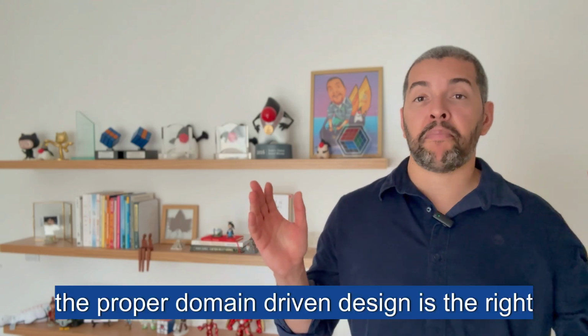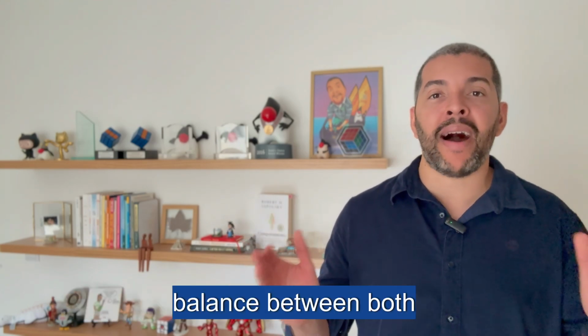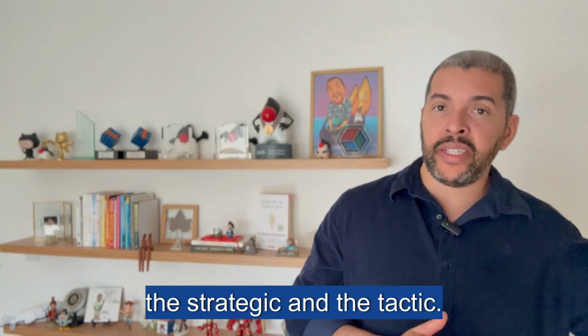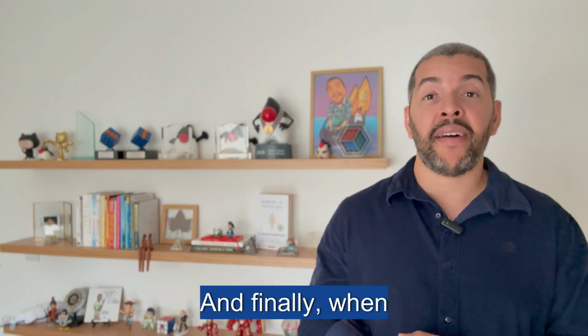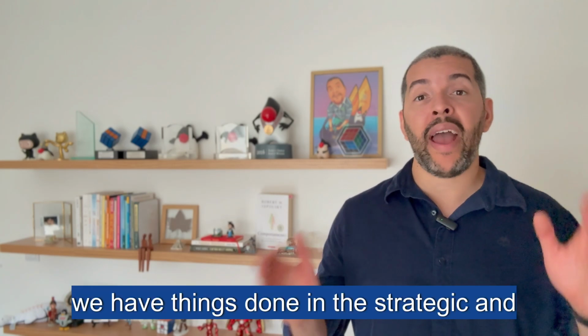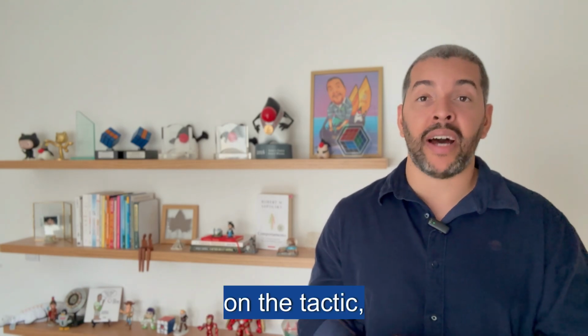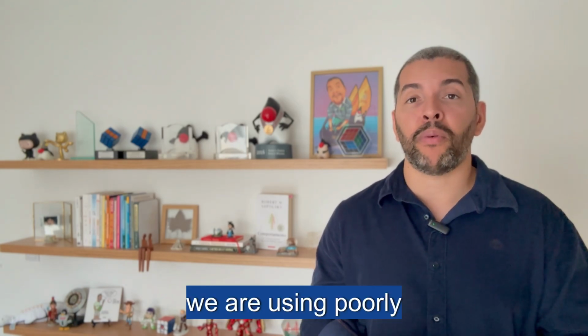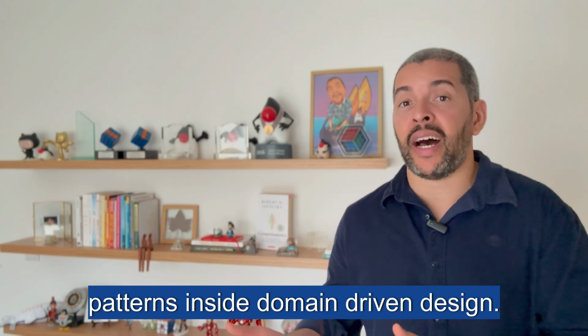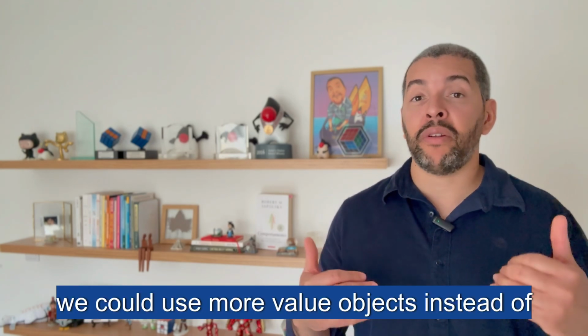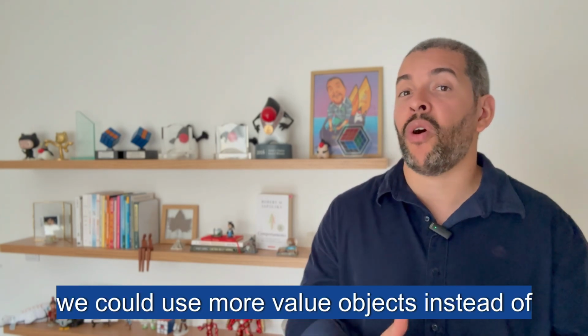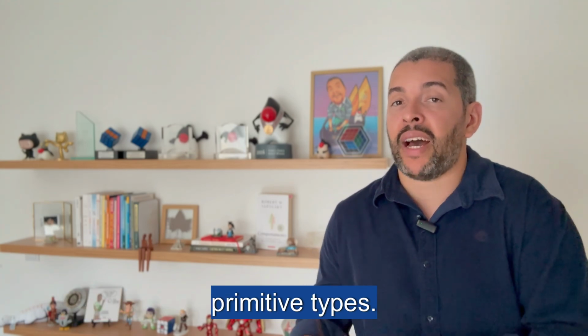Indeed, proper domain-driven design is the right balance between both, the strategic and the static. And finally, when we have things done in the strategic and start implementing in the static, we are using poorly the patterns inside domain-driven design. For example, we could use more value objects instead of primitive types.